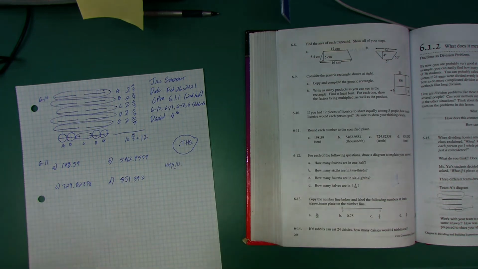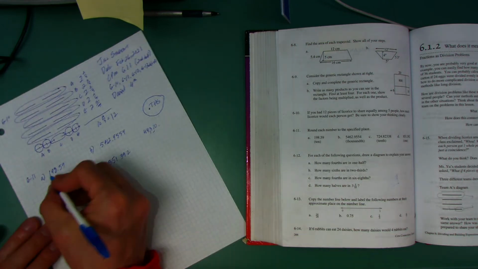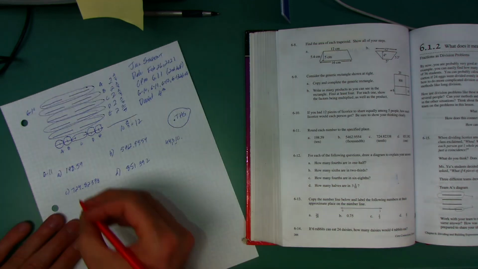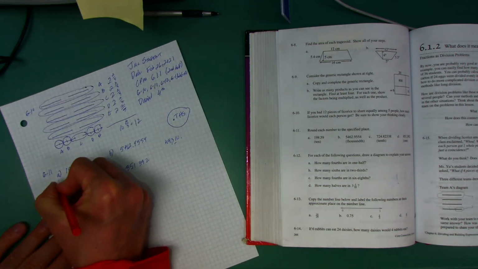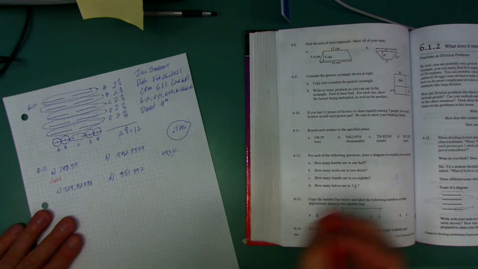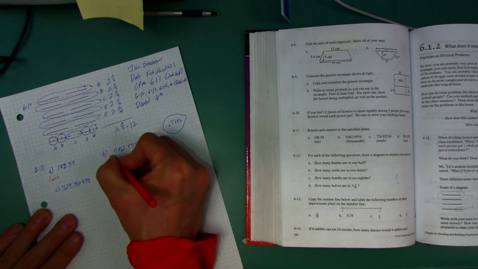Okay, so make sure you sort of have the place value. I'm going to underline the place value for you on these. What is in the tens place here? Well, you tell me while I get ready to write it. Tens place there. What is in the thousandths place?